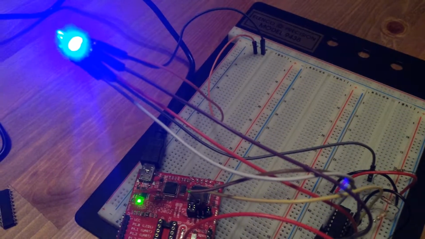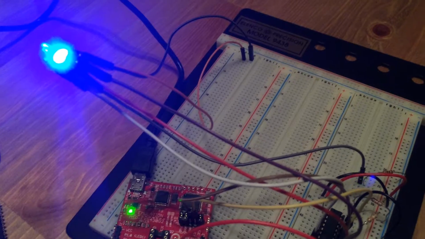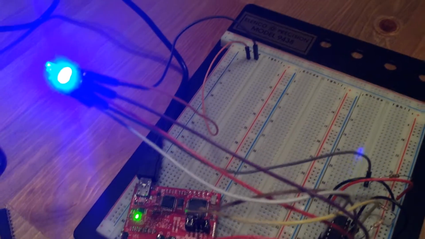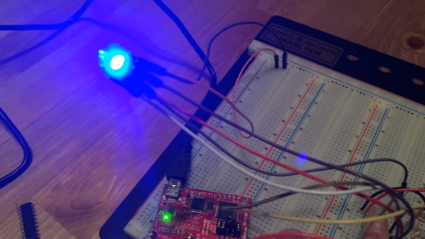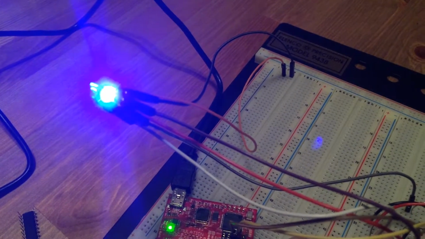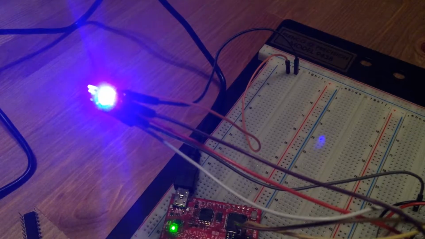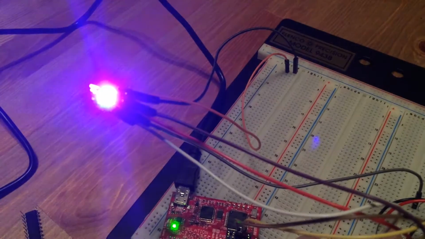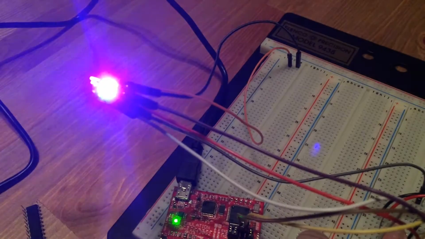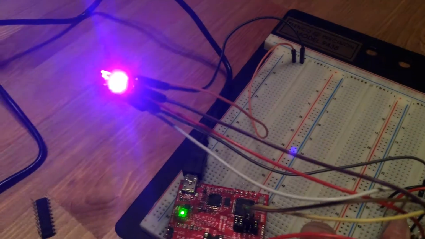Now I'm going to put my finger onto the chip and see what happens with the changing temperature. You can clearly see that the portion of the red LED is increasing and the portion of the blue LED is decreasing.